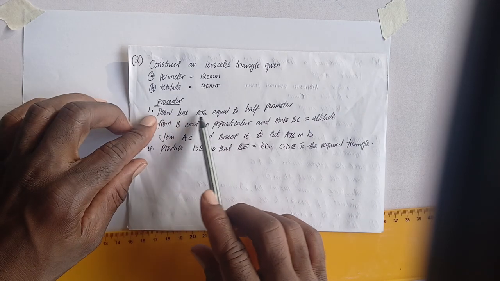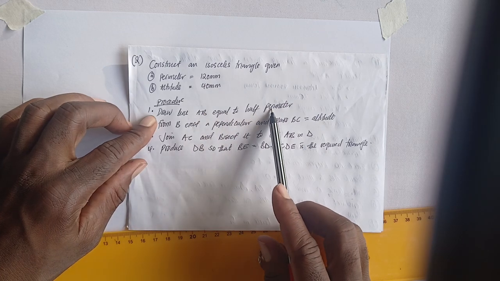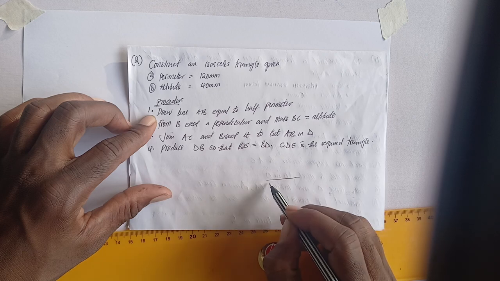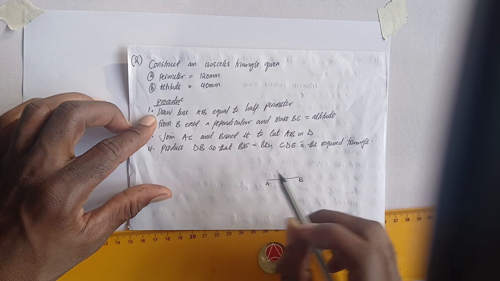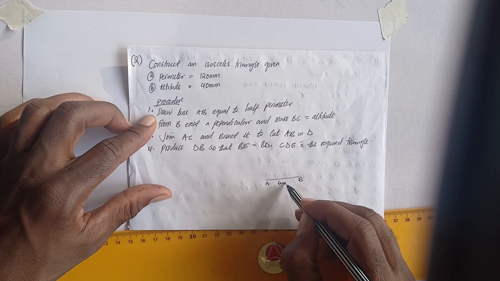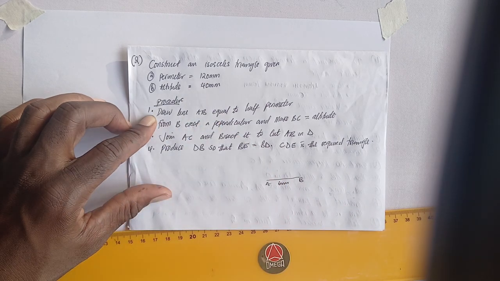So we draw the line AB equal to half the perimeter. So half the perimeter is 60 millimeters, because you have to divide 120 by 2.